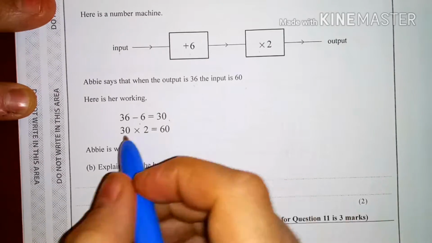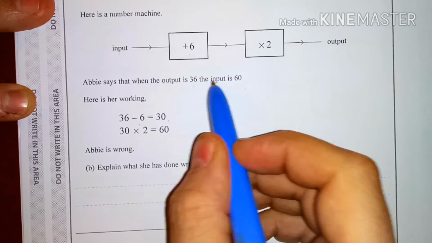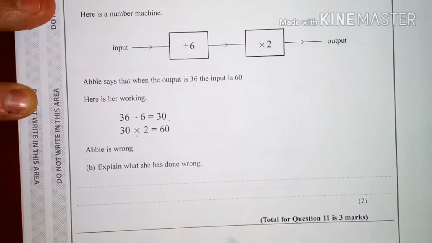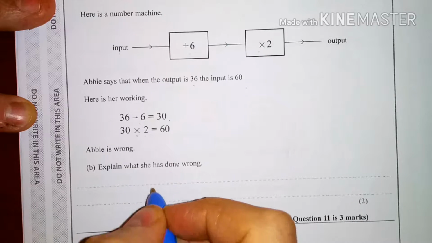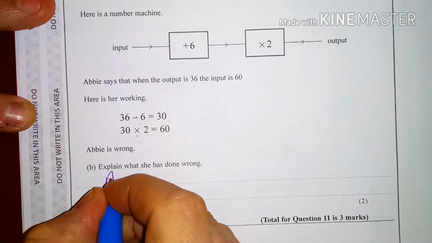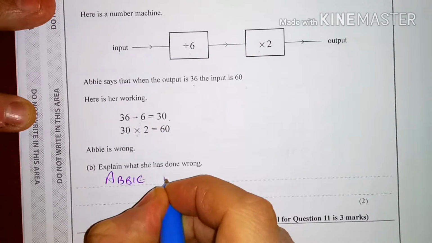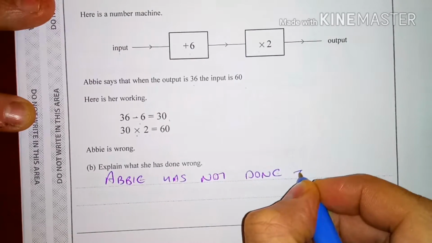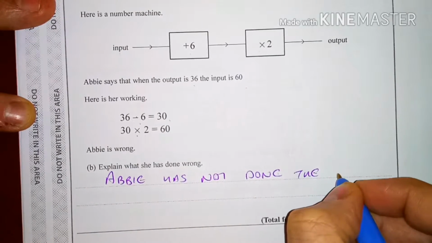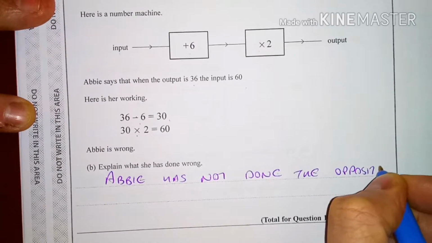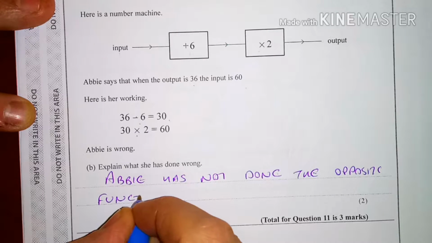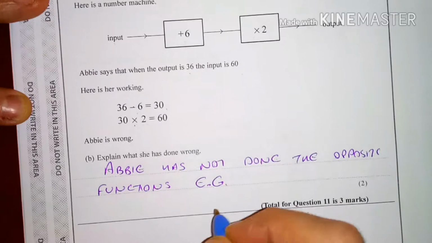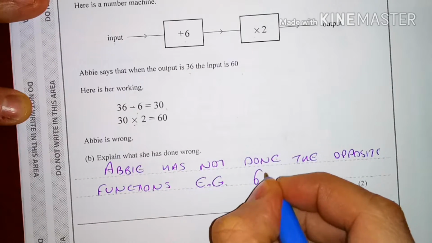Right, so if the output was 36, you'd have to do the opposite. She's done the opposite for the minus 6, but she hasn't done the opposite for the divided by 2. So I would say that Abby has not done the opposite functions, and it's important to give an example.